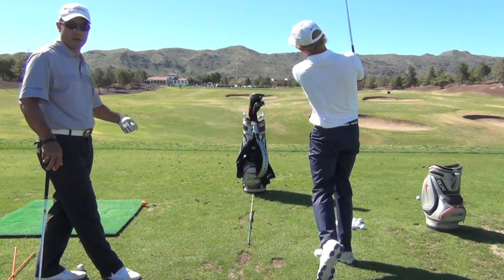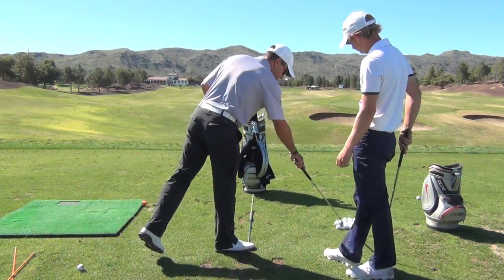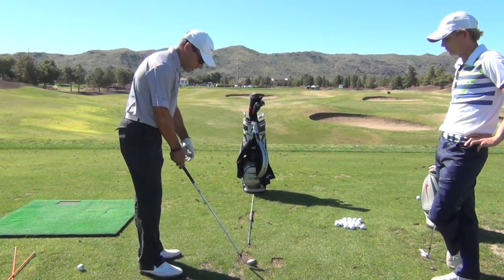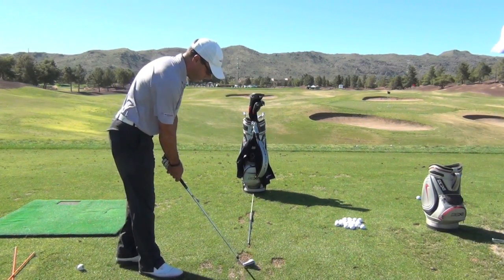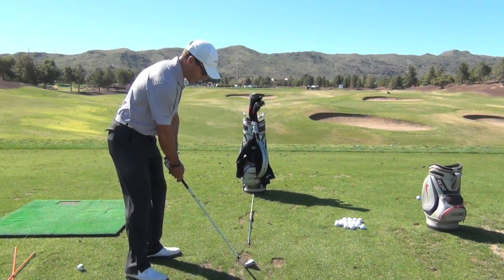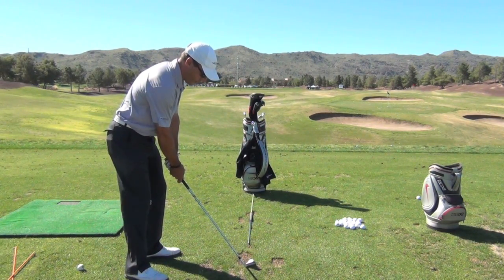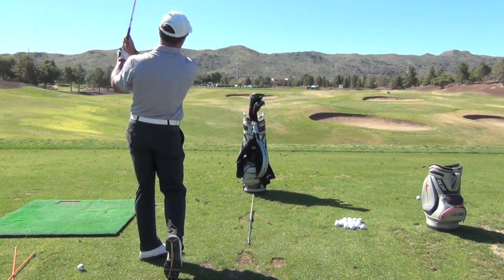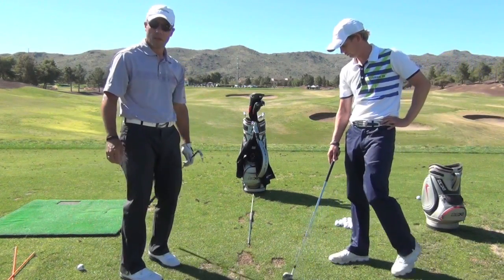So the face is starting the ball's direction. Path is curving the ball. So to do it the other way, obviously if I want to hit a draw, I don't want to start my golf ball at the golf bag, do I? I want to start the golf ball a little bit to the right. So where's my face aiming? A little bit to the right, and then my path has to be a little bit more to the right. Okay, and I can hit a draw. Not a whole lot of a draw in that one, but yeah.